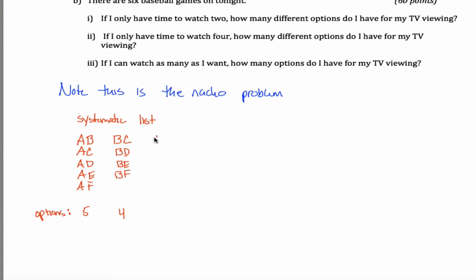And similarly, if you choose game C, well, I already got AC and BC, so I guess CD, CE, CF. So there's 3. And then you got DE, DF, and finally EF. So it looks like the number of options I have is whatever 5 plus 4 plus 3 plus 2 plus 1 is.